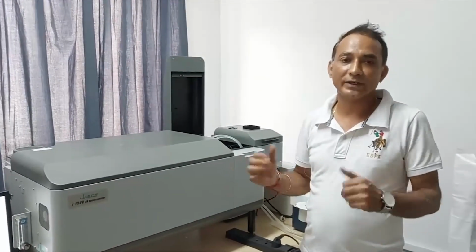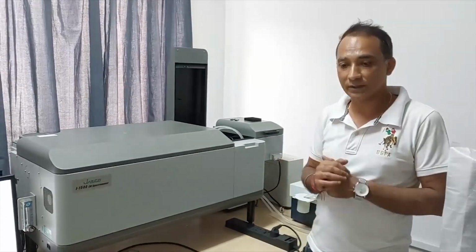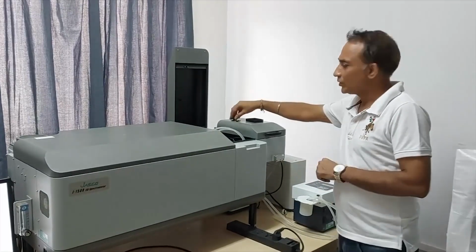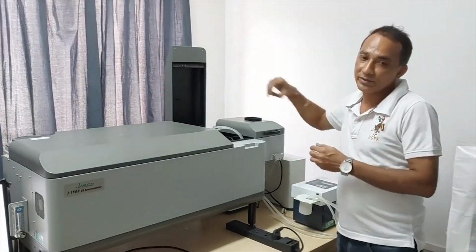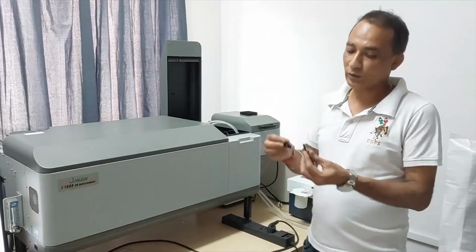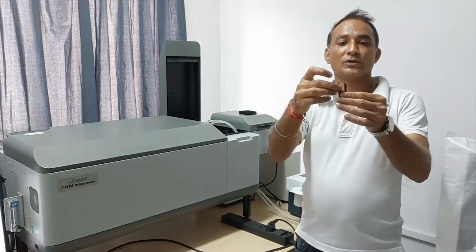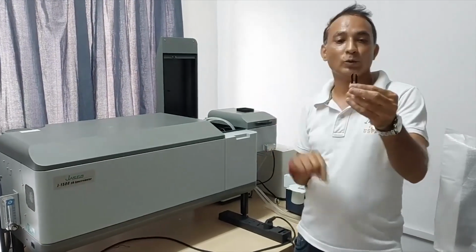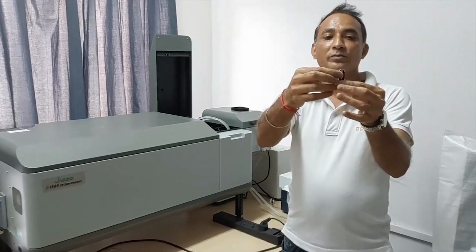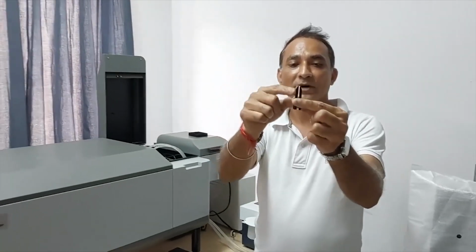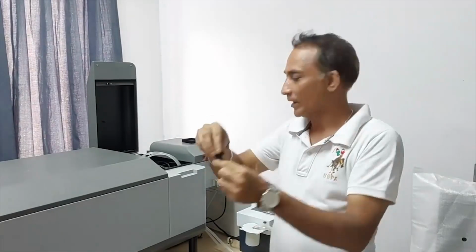A 1 centimeter path length cuvette is generally used for near UV CD, which is weak in intensity. But for far UV CD, you typically use a 1 millimeter path length cell. So you place these two adapters in the cuvette chamber, and you simply sandwich your 1 millimeter path length quartz cuvette between them.